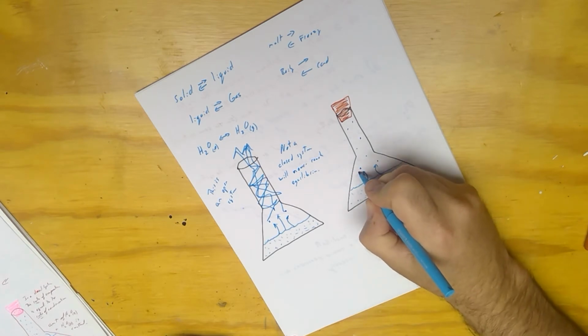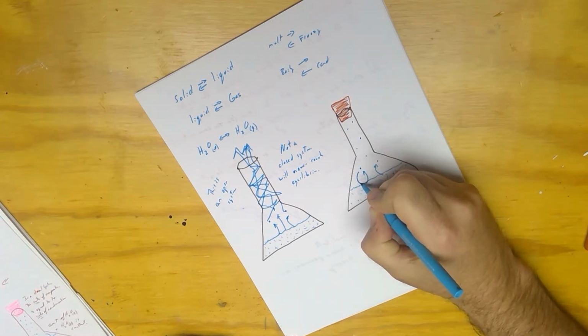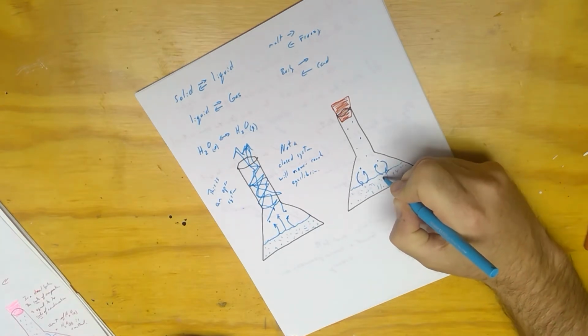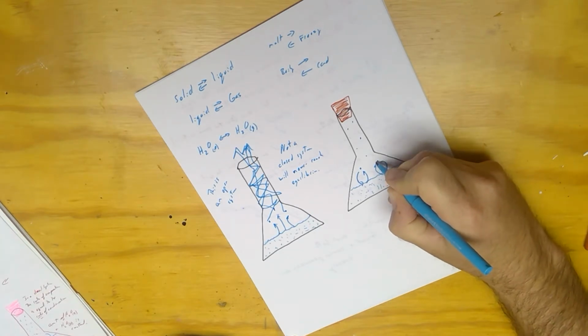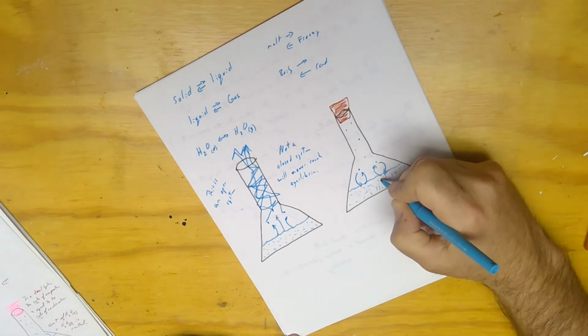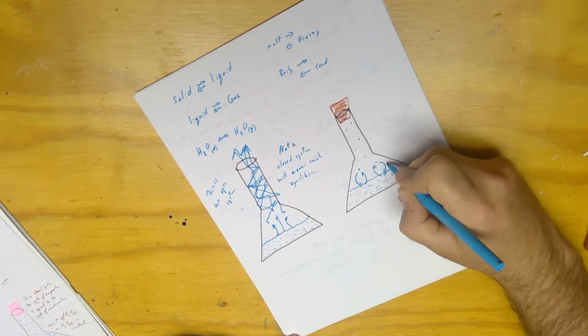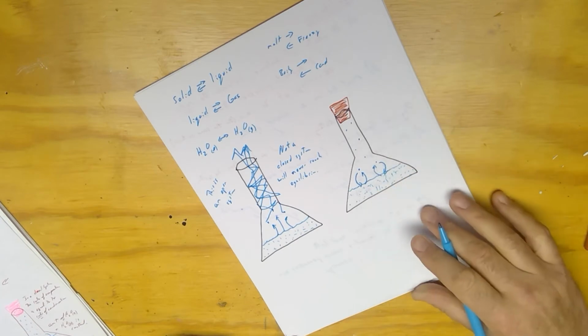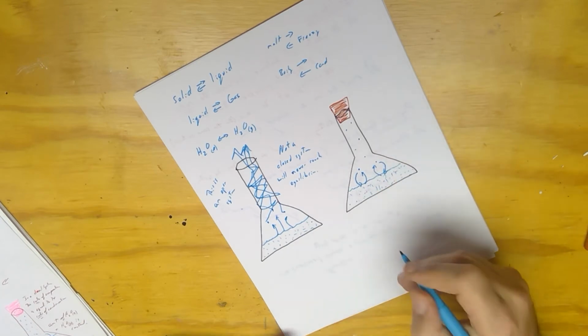So some of these guys start to condense back into a liquid. And some of these condense back into a liquid. But at the same time, we have liquid particles coming up here and becoming a gas. And then another gas particle becomes a liquid. And then a liquid particle becomes a gas. And we start to get this cycle going on inside the container. Now, this will reach equilibrium.